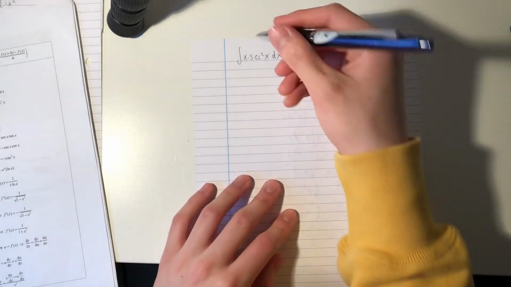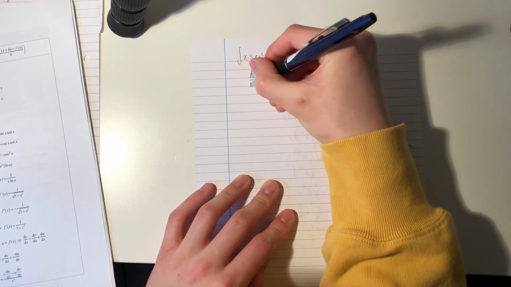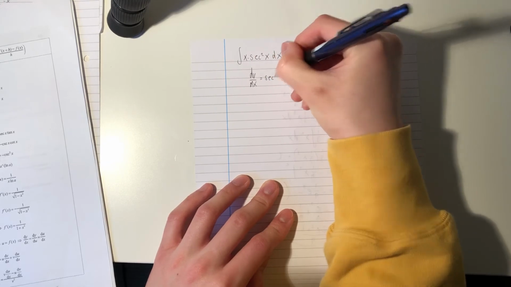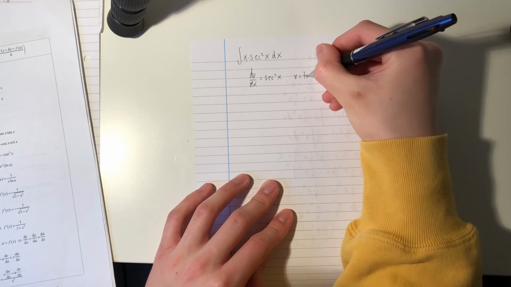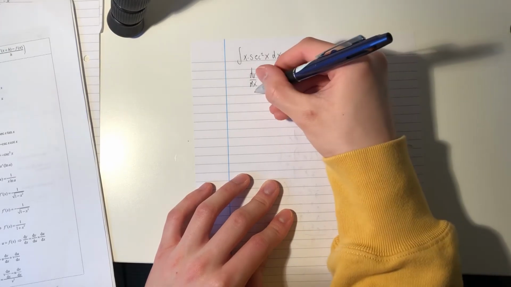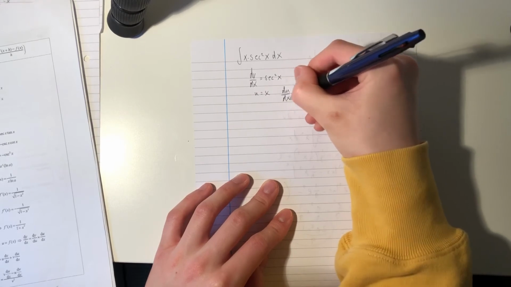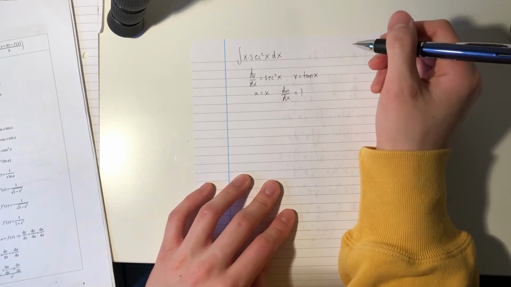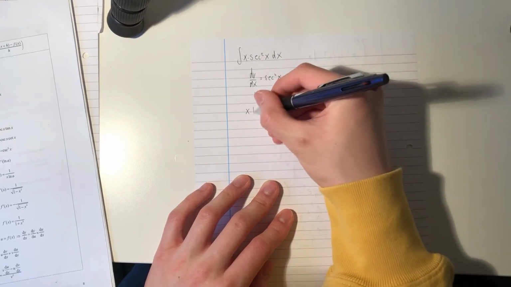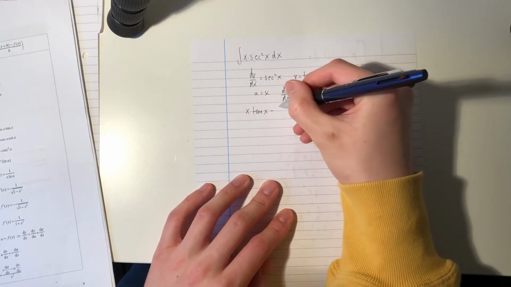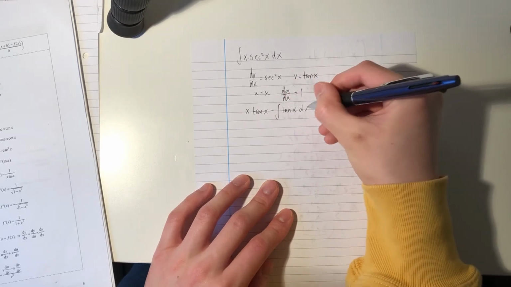So therefore, we are going to let dv by dx equal sec square x, and that follows that v equals tan x, and then u equals x, du by dx equals 1. Right, so then just by the normal way, x tan x minus the integral of tan x times 1 dx.